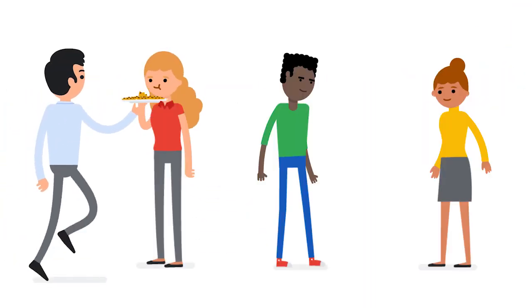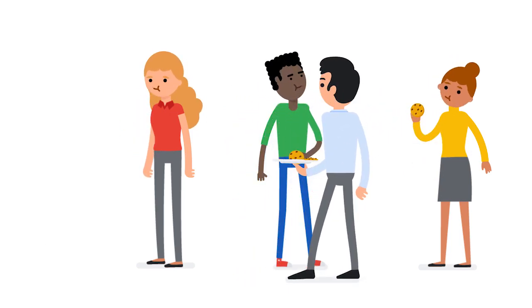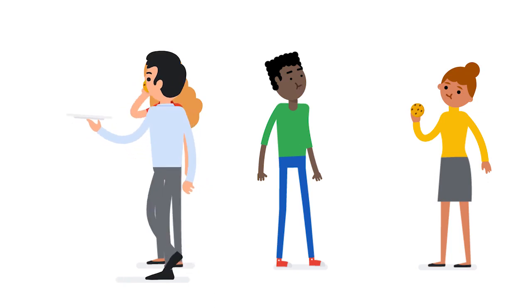Imagine you're giving out treats at a party. First, you make sure that each of your friends gets 1 cookie. Then you give everyone a second serving, and so on until all of the treats are gone or your guests say, "Thank you, they're full." That's the round-robin approach to eating all the cookies.